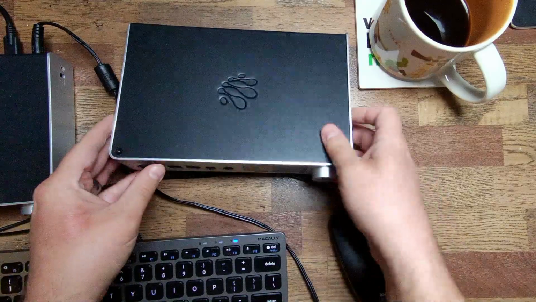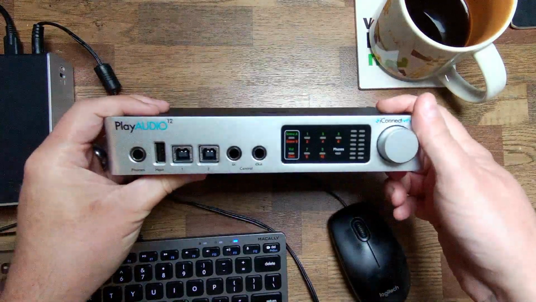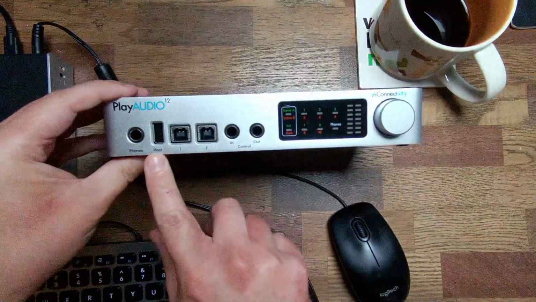Okay. So jumping around a little bit, but I think concept 1 is, in order for this to be truly redundant, we need 2 interfaces. Okay. So that is not going to work based on what Christian said, to use the Play Audio 12. Now I want to look at the Play Audio 12 for a moment, because Christian's question brought up a great point. What in the world is this USB host port for?